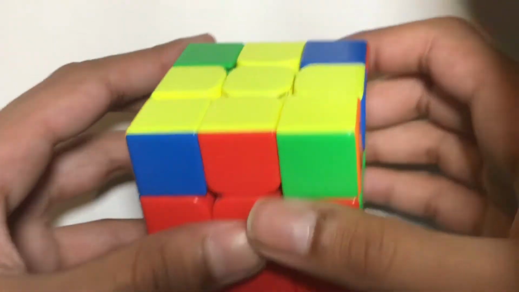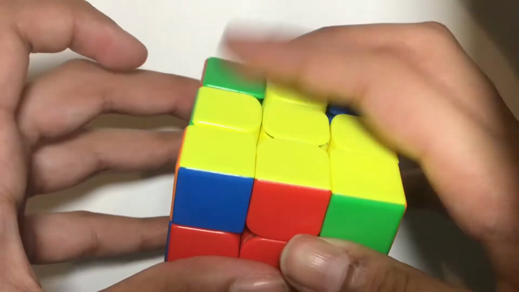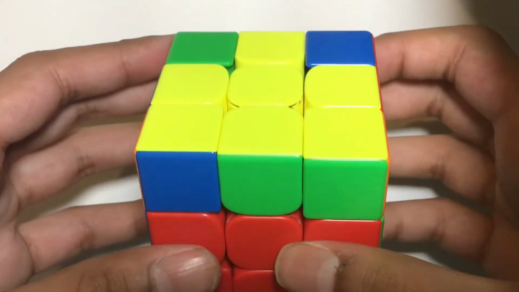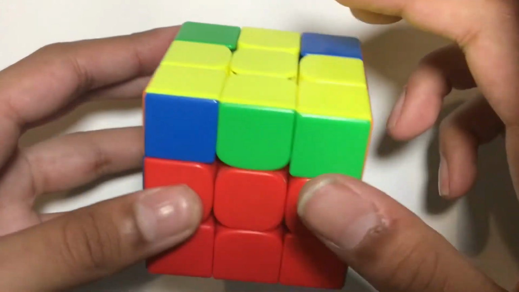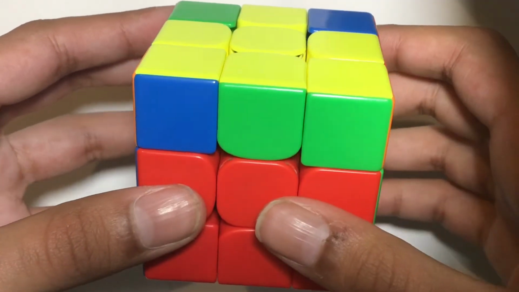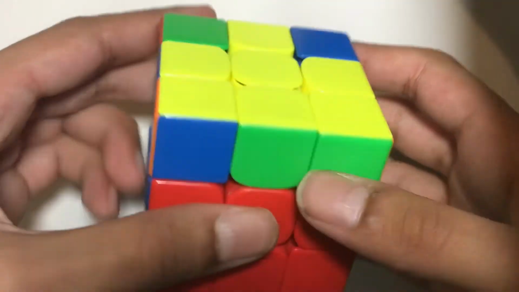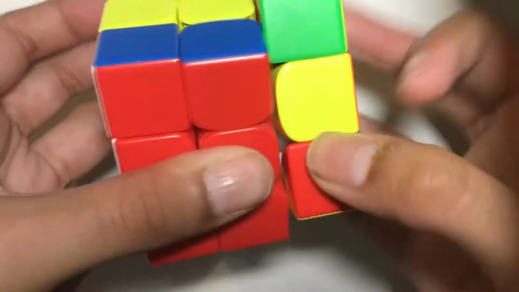For example, with this U case, where you got this diagonal here and this diagonal here, in this case it's the exact same thing. This diagonal here, this diagonal here. If we do the algorithm, we got a U-perm.